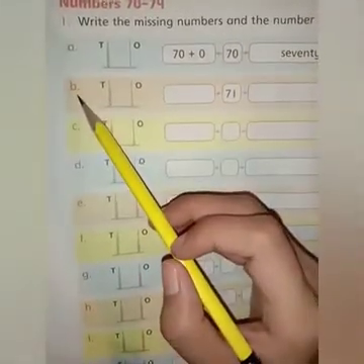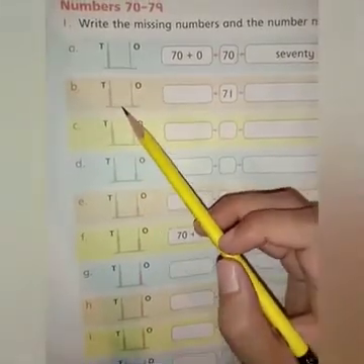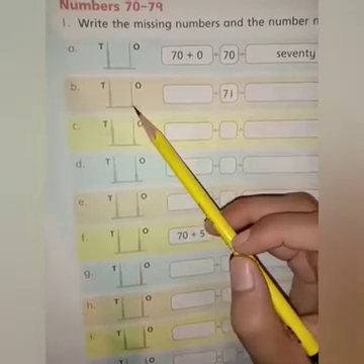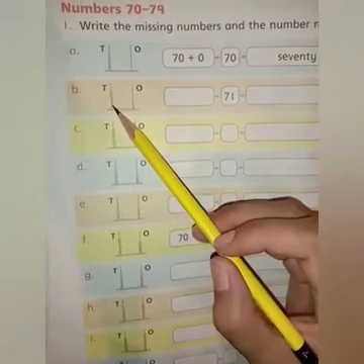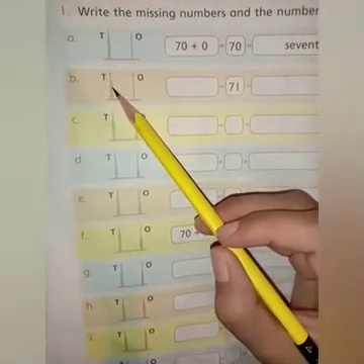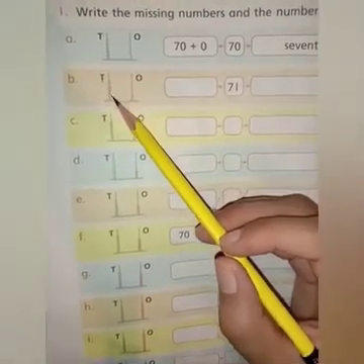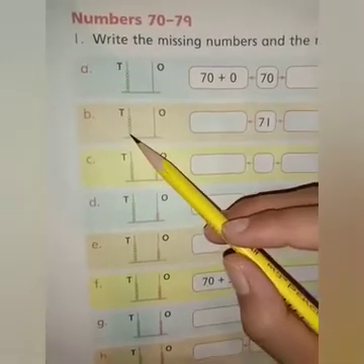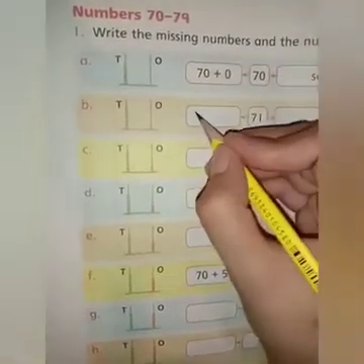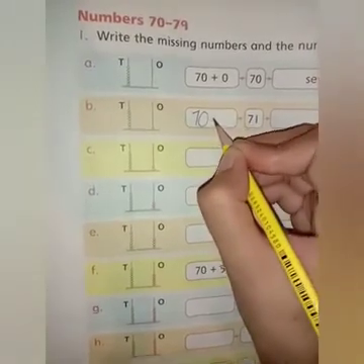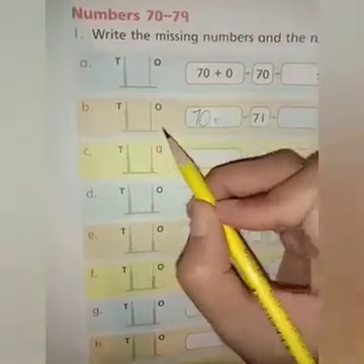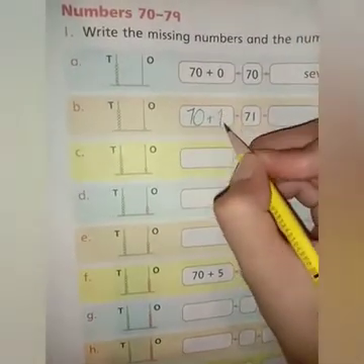Here we have point B. At point B, here we have abacus. It shows some beads at the tens and the ones too. We are going to count tens beads first. 1, 2, 3, 4, 5, 6, 7. 7 beads. Here we have the number 70. We will write 70 here. Mark the sign of plus. Then here we have 1 bead at the ones. We will write 1 here.